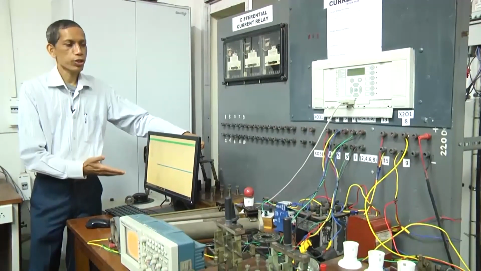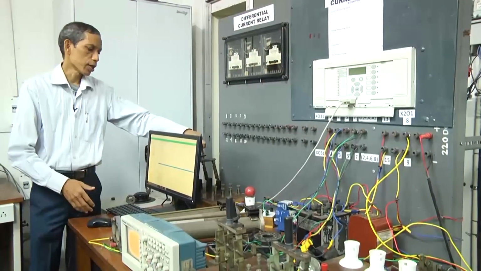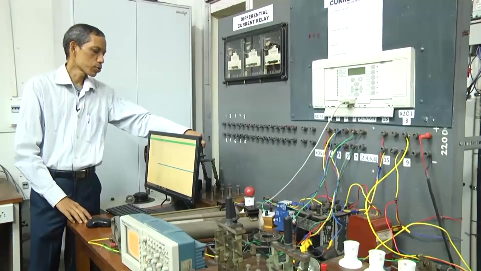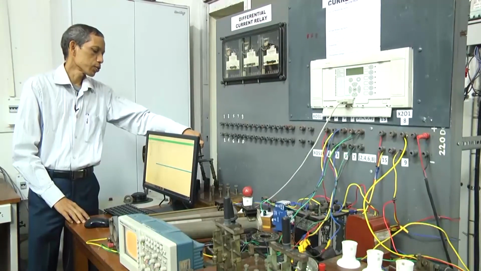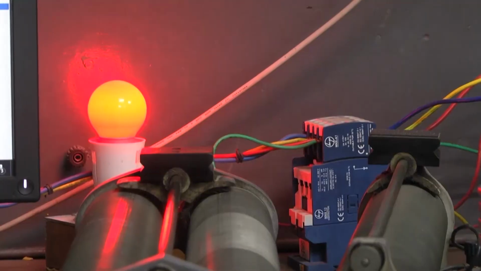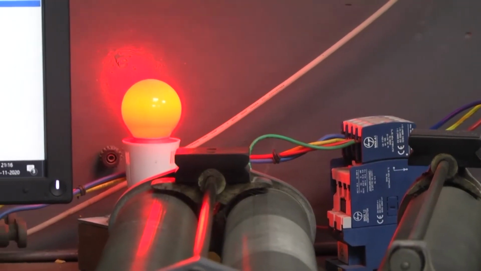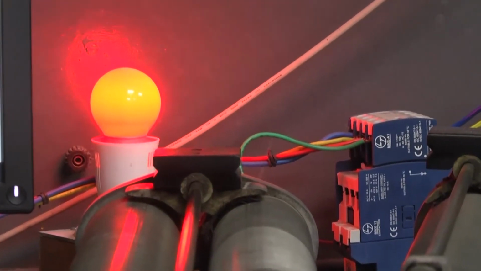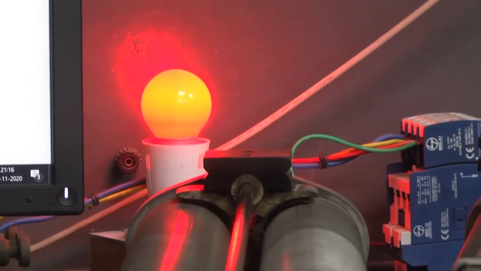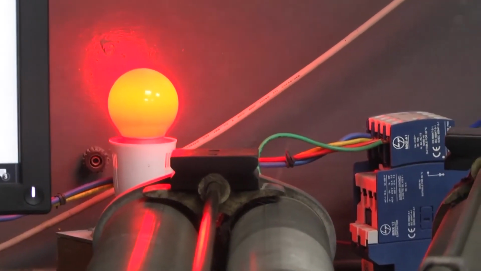because no restraining is there in the setting. Let us see this demonstration. I am switching on the supply to the transformer. We saw that the relay operates, the bulb glows, and the supply to the transformer is cut. This clearly demonstrates that with no restraint setting for inrush current situations, the differential relay operates, which implies that the theory behind this is okay.